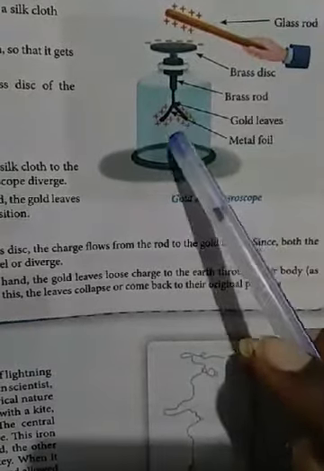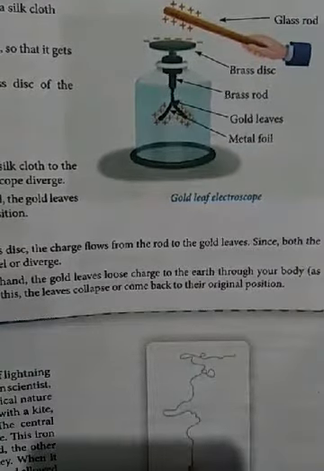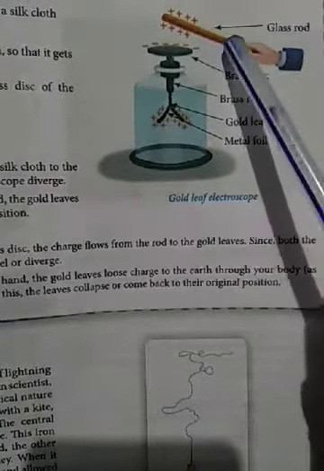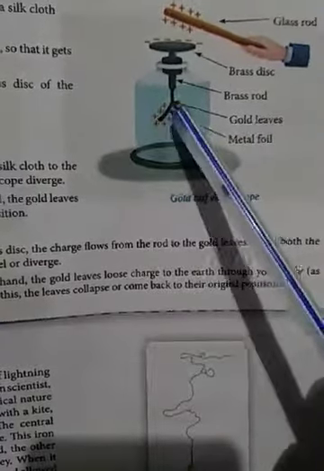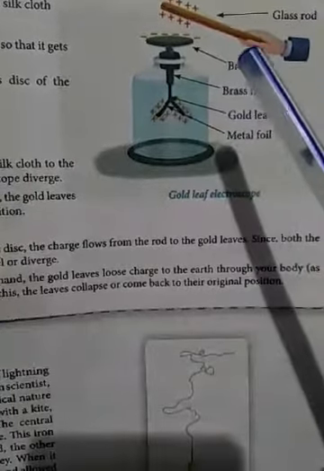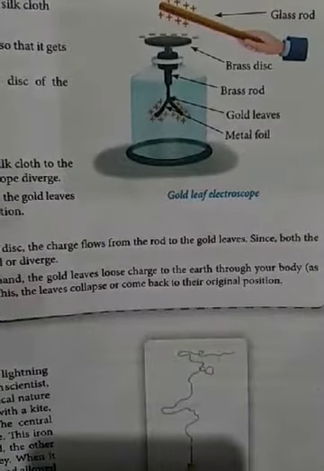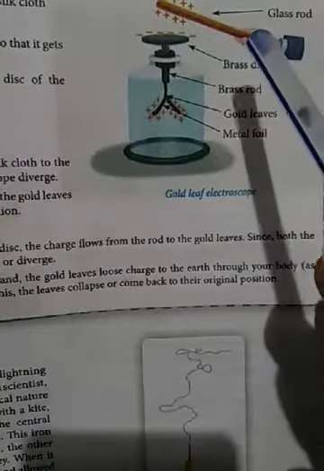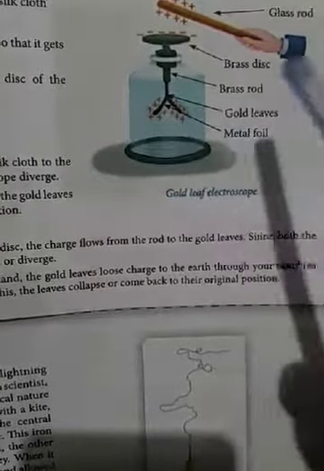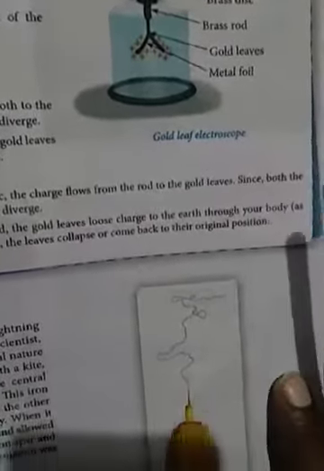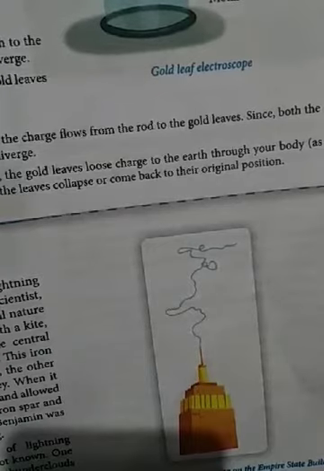On touching the charged rod to the brass disc, the charge flows from the rod to the gold leaves. Since both the gold leaves carry the same charge, they repel or diverge. When you touch the brass disc with your hand, the gold leaves lose the charge to earth through your body. Due to this, the leaves collapse or come back to their original position.